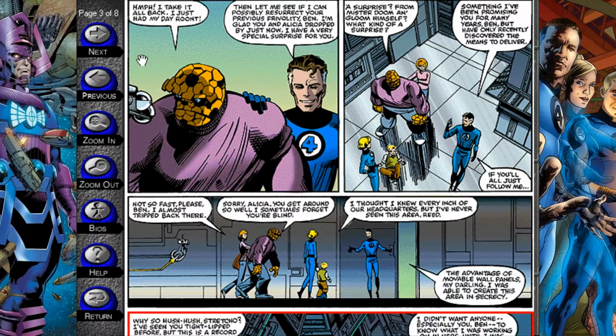Once the Thing is calmed down about the reappearance of the Herbie robot, Mr. Fantastic leads him to a secret part of their headquarters. There, in a hidden lab, Mr. Fantastic has constructed a machine which he declares will once and for all cure his friend of being the Thing.